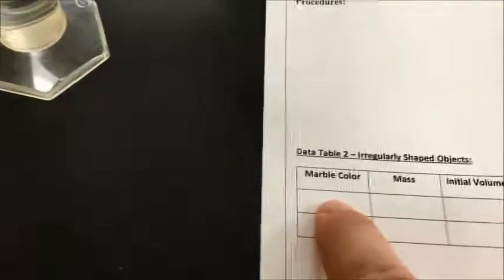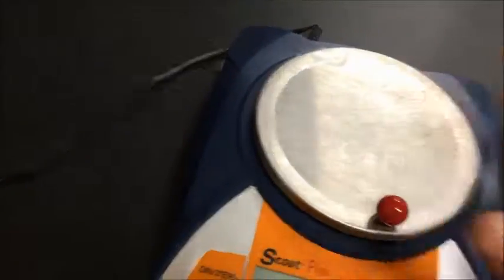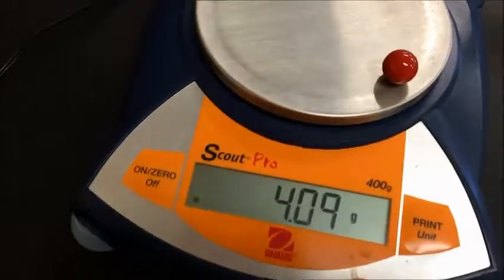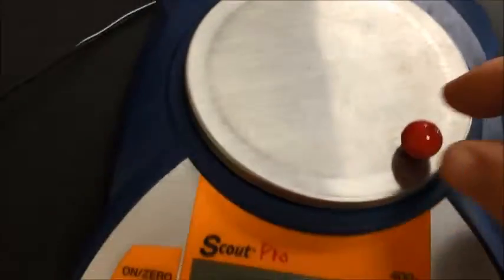So you got your marble, color red. Obviously you can find the mass of it very easily. You put it on the scale. It might roll around a little bit, but as long as it's on the scale, it'll stay. Not all marbles will weigh this much, so weigh your own. Then you figure out the volume by displacement.